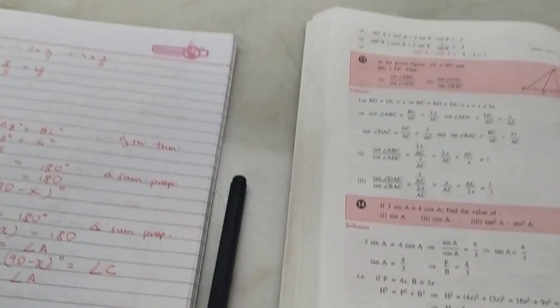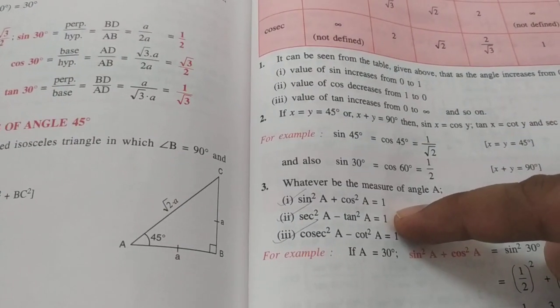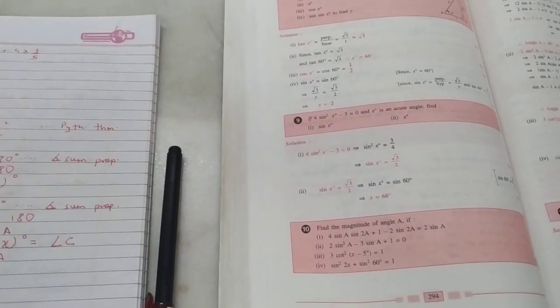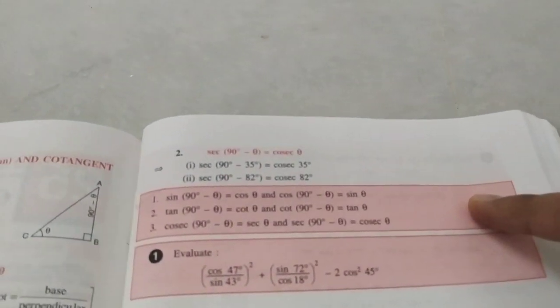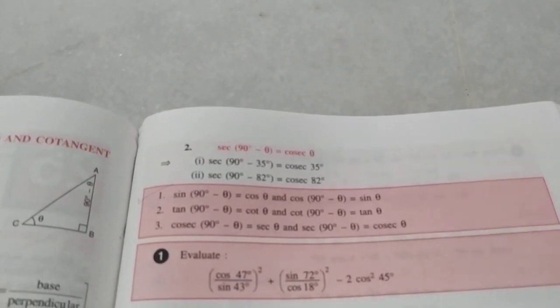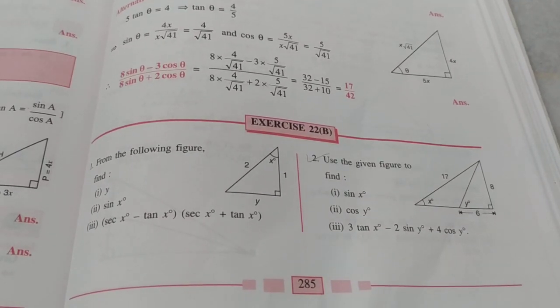So I hope you all have studied and you remember all the reciprocal relationships, this table, the three identities, and the complementary angles relationships. These are the various formulae we shall use in this exercise. So please be very thorough with all of this beforehand.